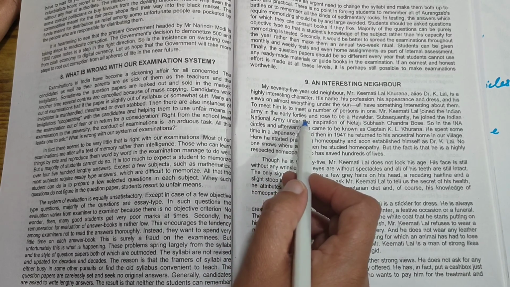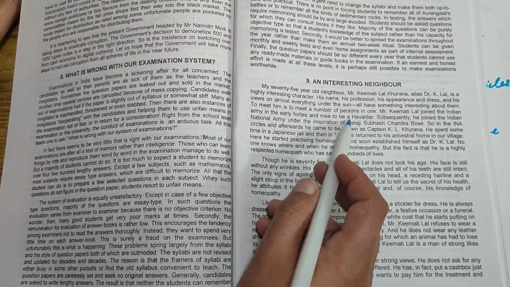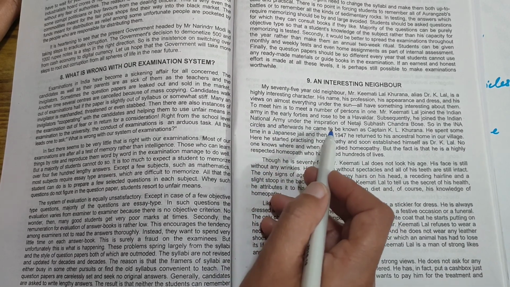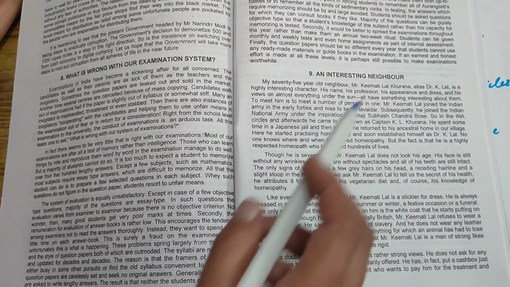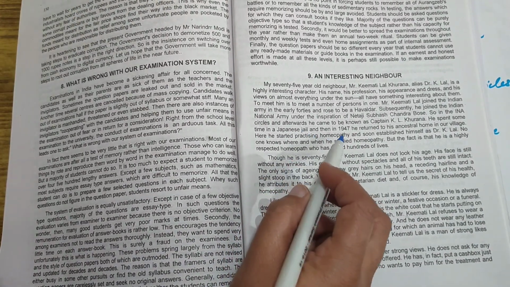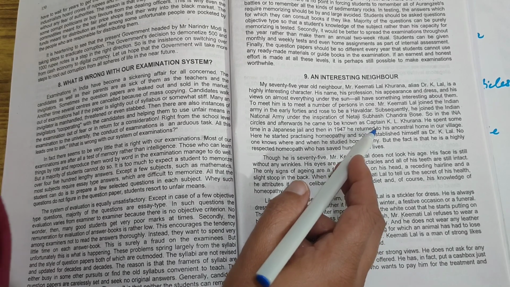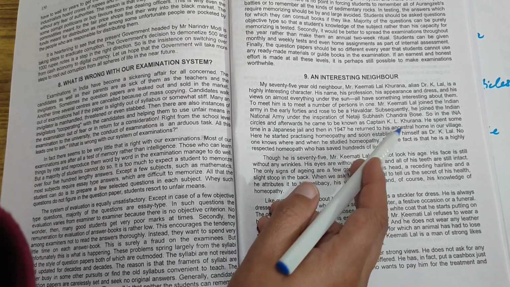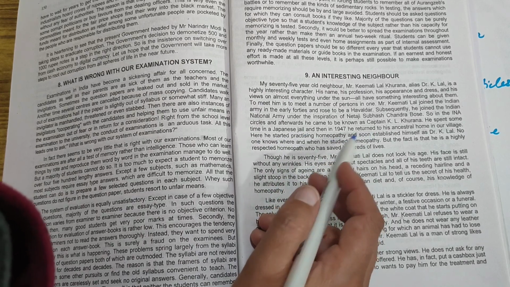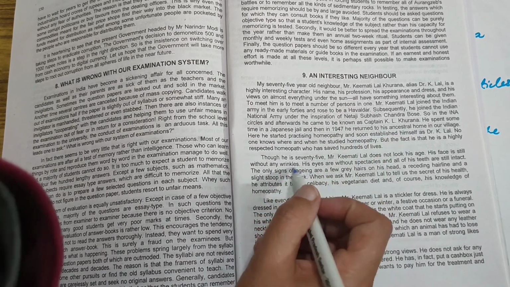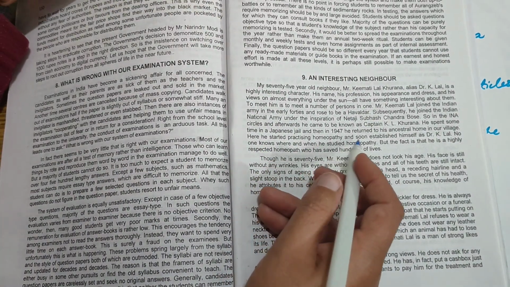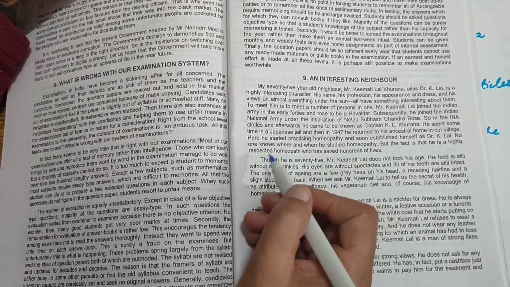Mr. Kimati Lal, वैसे कीमती लाल होना चाहिए ये, है ना, कीमती नहीं, कीमती लाल, joined the Indian Army in the early 40s and rose to be a havaldar. Subsequently, he joined the Indian National Army under the inspiration of Netaji Subhash Chandra Bose. So, in the INA circles and afterwards, he came to be known as Captain K.L. Khurana. He spent some time in the Japanese jail and then he returned in 1947 to his ancestral home in our village. Here he started practicing homeopathy and soon established himself as Dr.